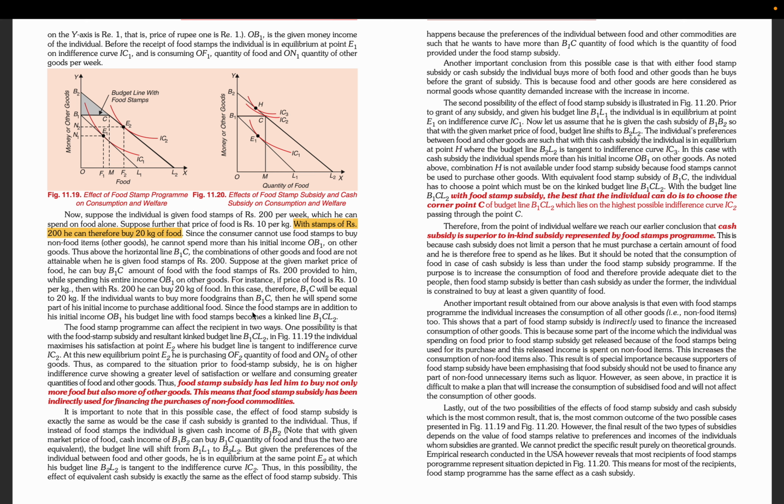Since the food stamps are in addition to his initial income of OB1, his budget line with food stamps becomes a kinked line, B1CL2, because all of the region above is unattainable.